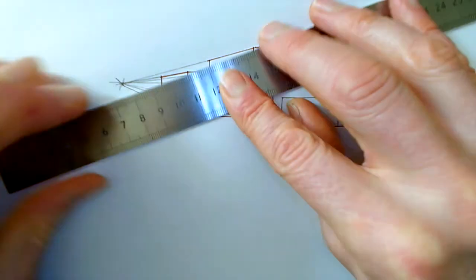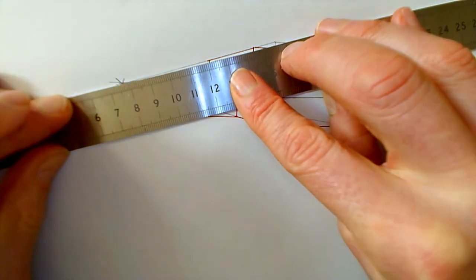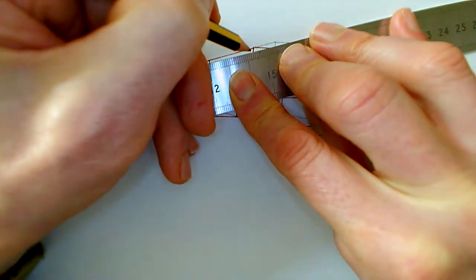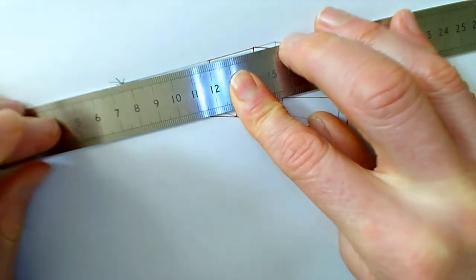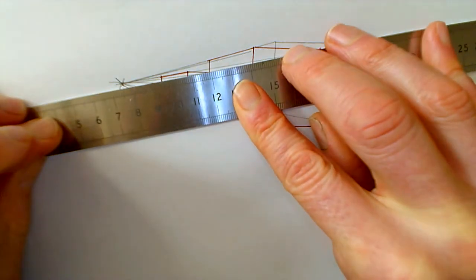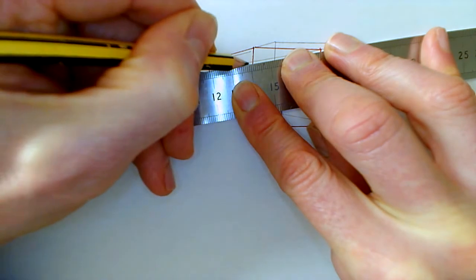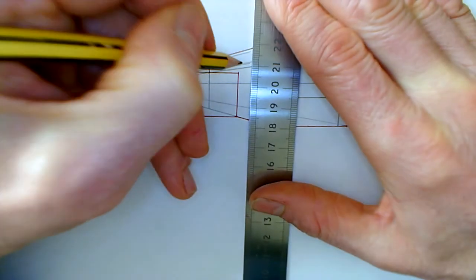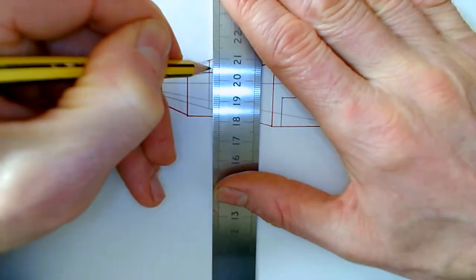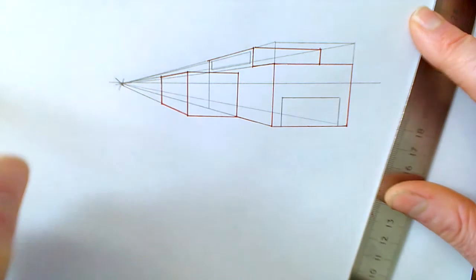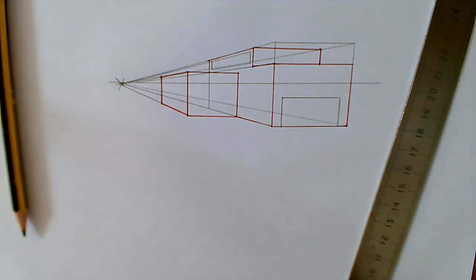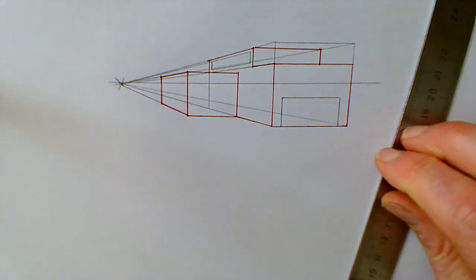What I'm then going to do is also put a window up here. Okay, so again, remember your top line, the top of the window is going to go into the vanishing point, and the bottom line again to your vanishing point. And then you would have obviously your two vertical lines at either end of the window. Let me just outline that in red so you can see that.